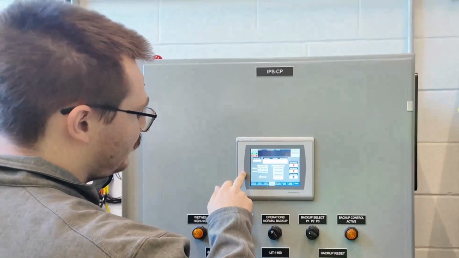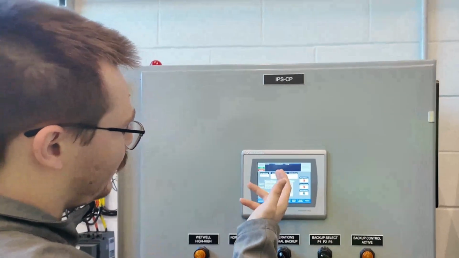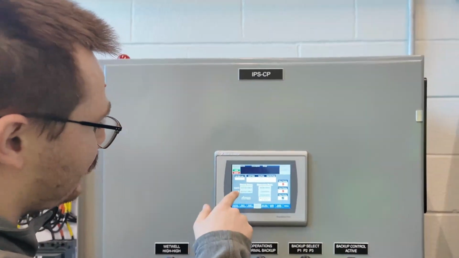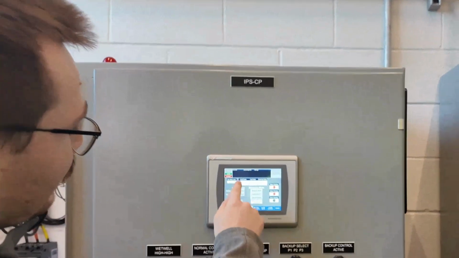And cycle 1 is going to have pump 1 lead, pump 2 lag, and standby when we have pump 3 standby. In cycle 2, and it's going to tell you up here.